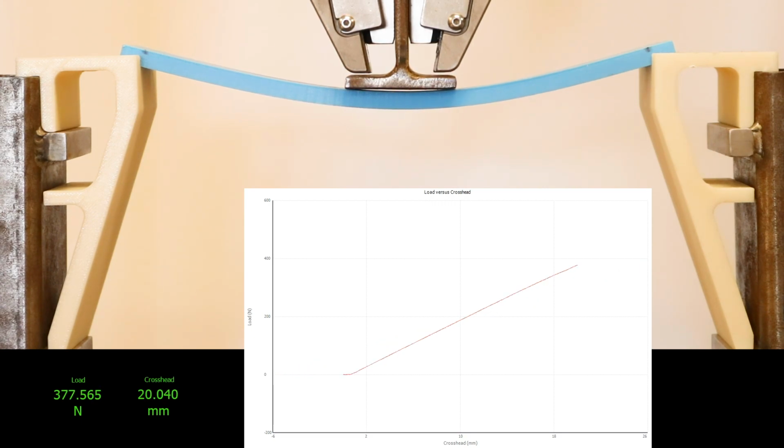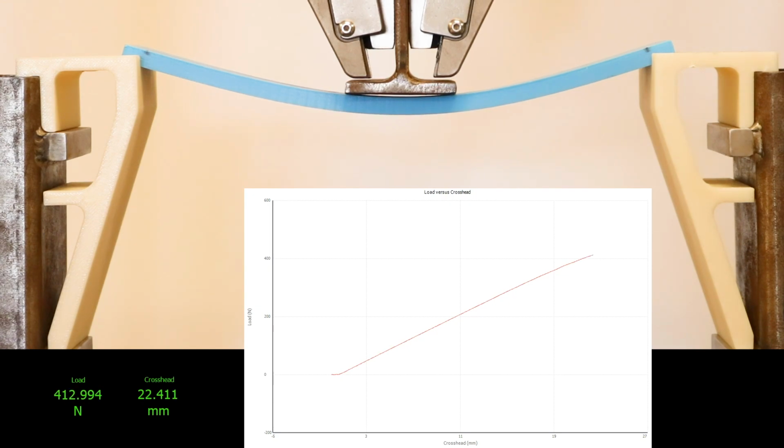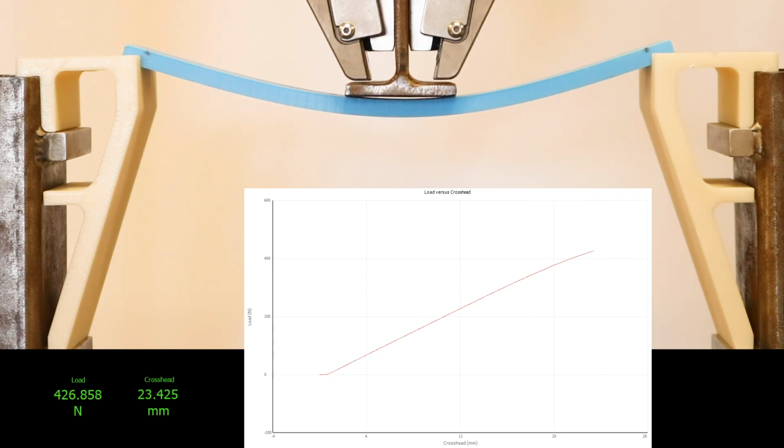So 19 millimeters of deflection, and we're just sort of approaching a load of 400 newtons of applied force. And you can see that we're starting to get a very significant deflection in that beam.